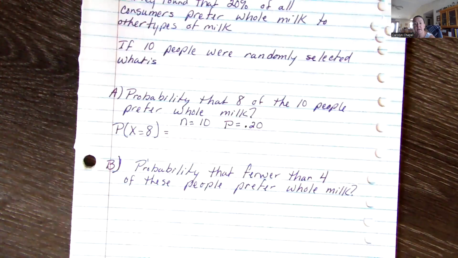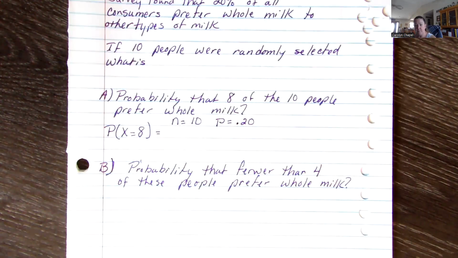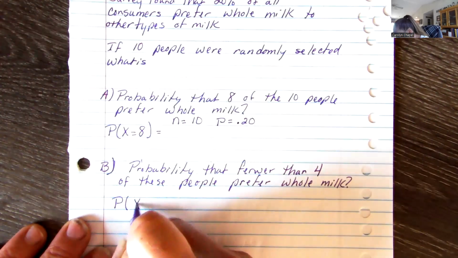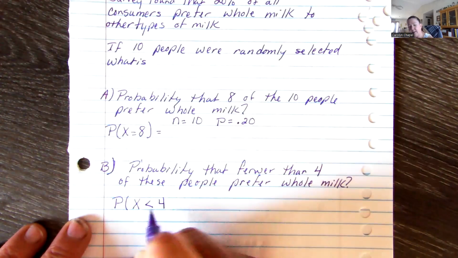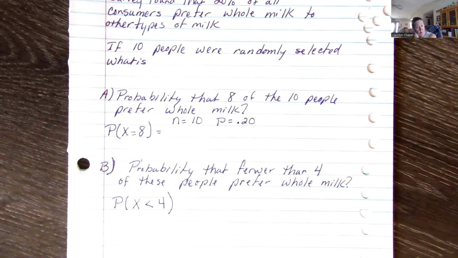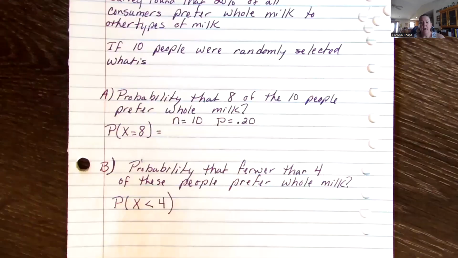Here we want the probability that fewer than 4 of these people prefer whole milk. Fewer means less, right? Less than 4. Now, does that include the 4? If I say fewer, that would not include the 4, because at most 4 would be less than or equal to 4, but fewer means strictly smaller than 4. Again, I'm now going to go to the software and remind us how we use it to do these problems. So I'm going to stop sharing here and share.